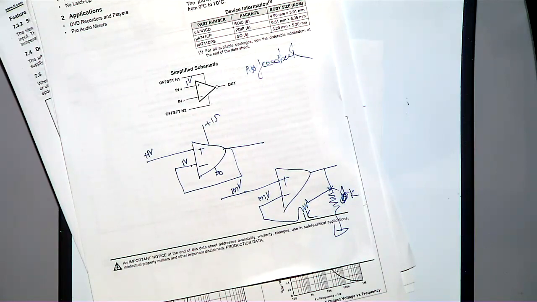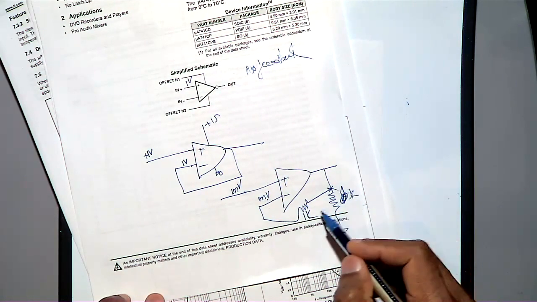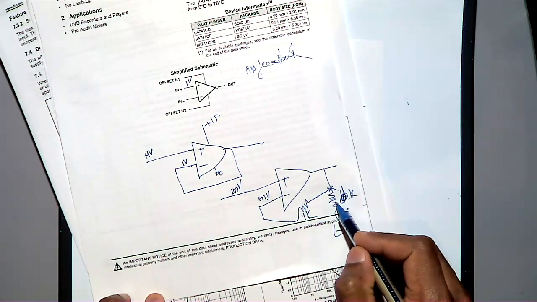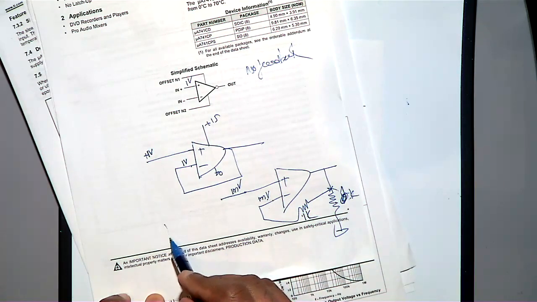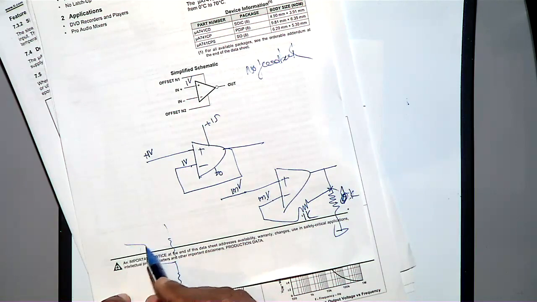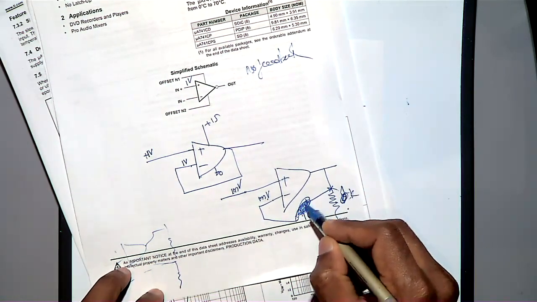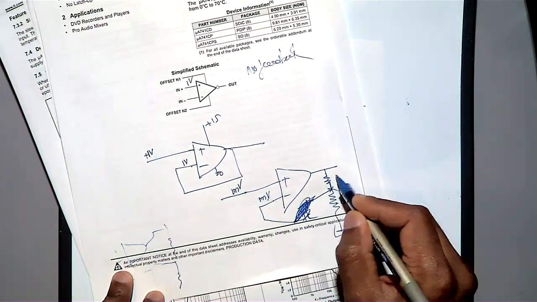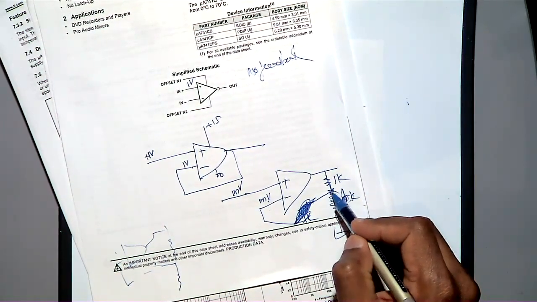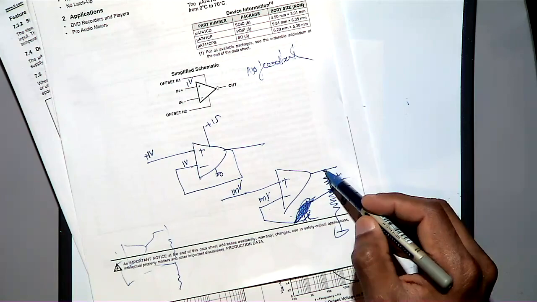How much? Well, this is a simple potential divider. So what is the voltage across this? 0.5 millivolts. So I will draw it like this. Sorry, I think I made a mistake. So like this. Yeah, so this is also 1K. So what is the voltage here? Then what is the voltage here?